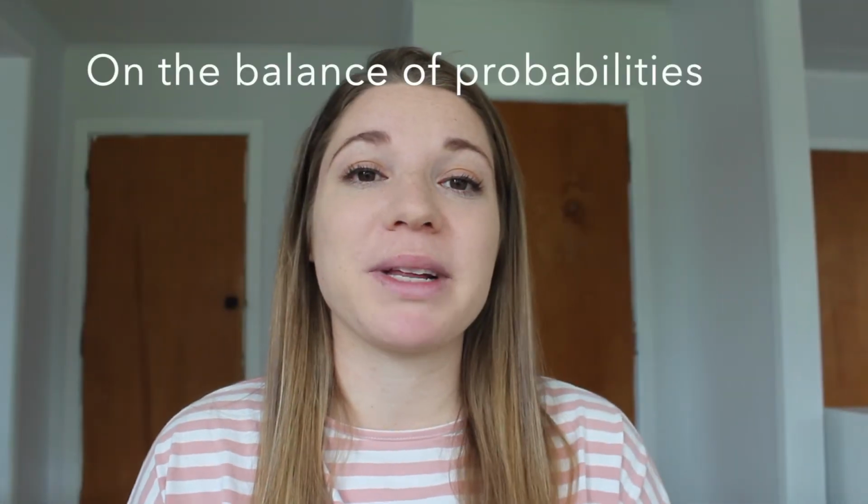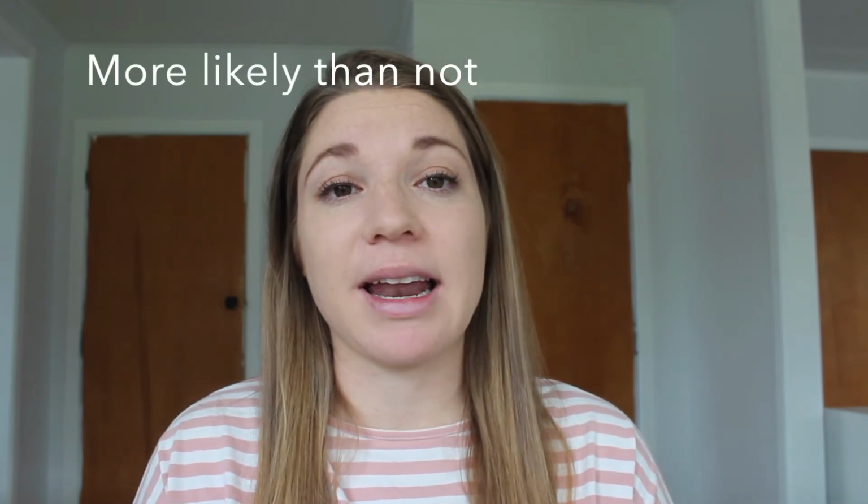A balance of probabilities is anything that's 51% or higher. So it's not fully proving something, but it's basically more likely than not that it happened. This is the civil standard of proof. If you take someone to court, like you sue them for contract or tort, all you have to do is prove that on the balance of probabilities, it's more likely than not that they did the wrong thing, that they breached your contract or hit into your car.